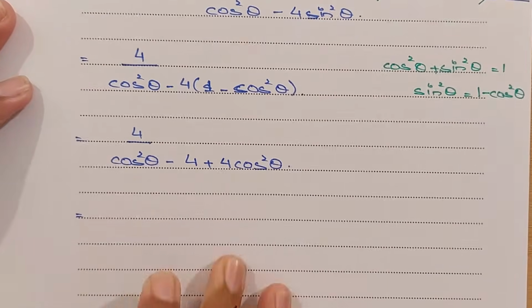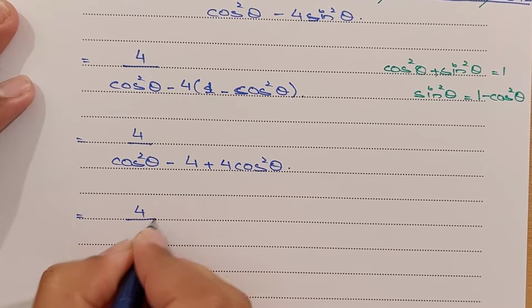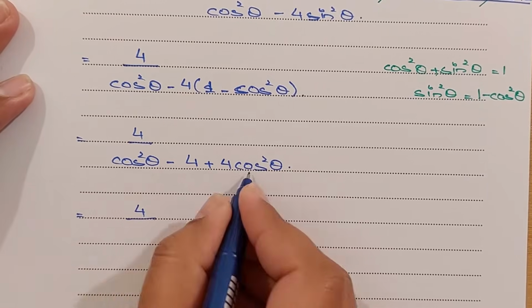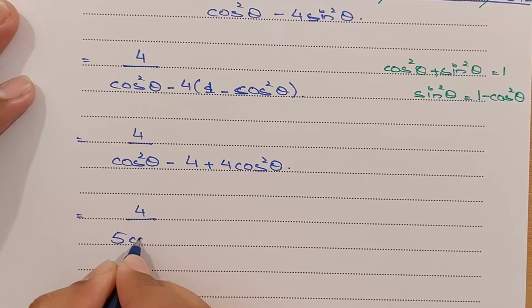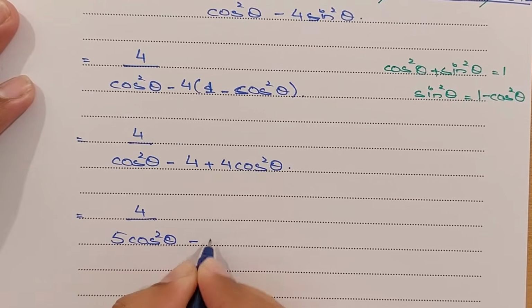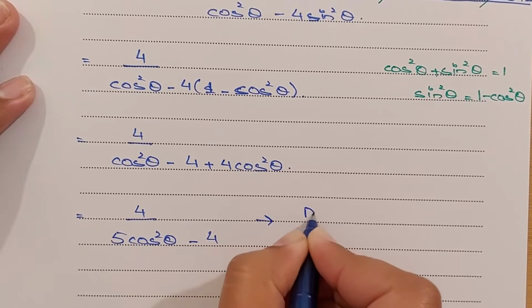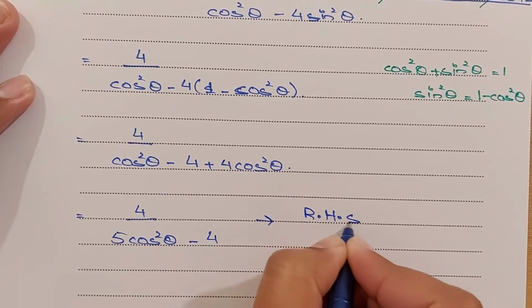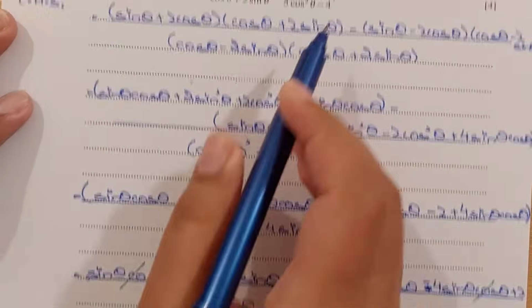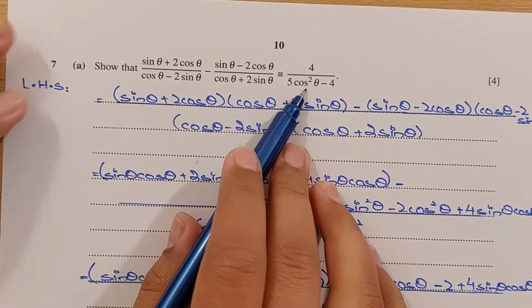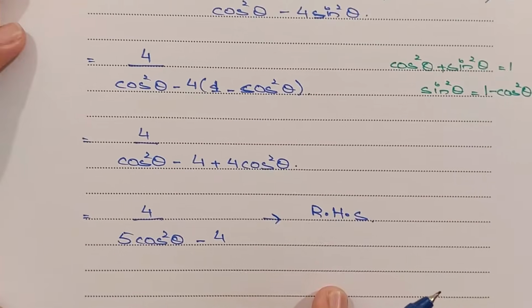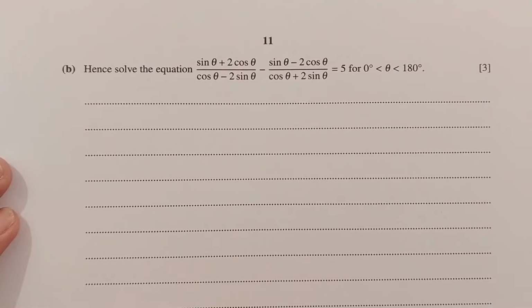So here we have 4 over 1 plus 4, which is 5 cos square theta minus 4. This is my right hand side. So it is proved. You can see 4 over 5 cos square theta minus 4. So left hand side is proved to the right hand side.